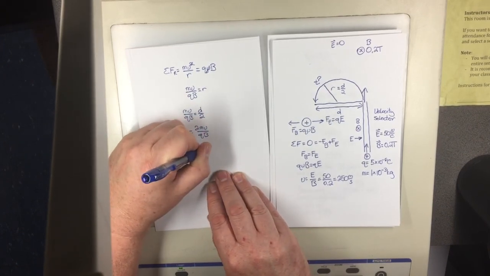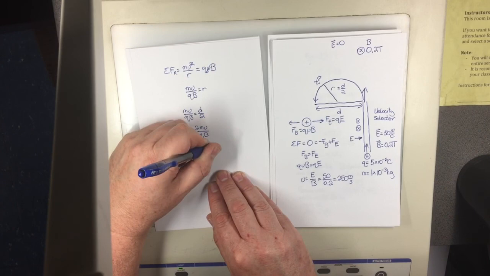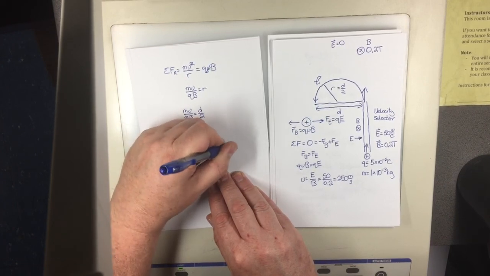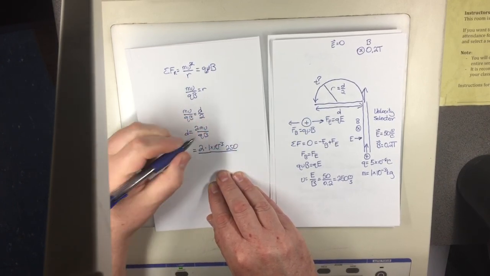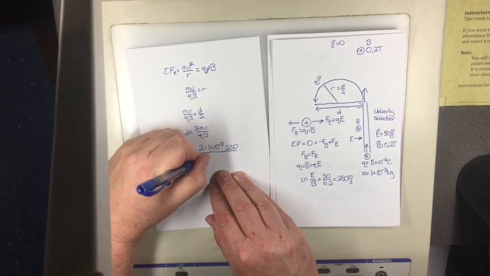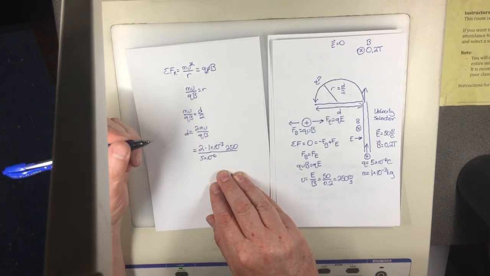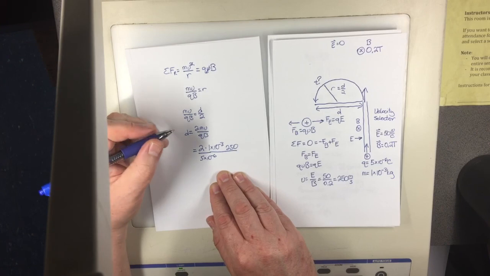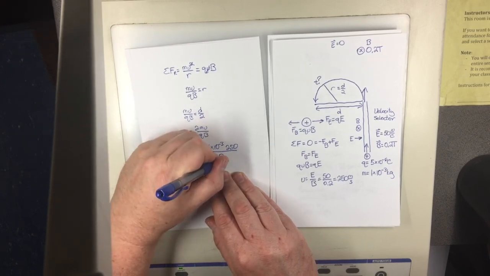So 2 times 1 times 10 to the negative 3, times 250, over Q, which is 5 times 10 to the negative 6, and B is 0.2.